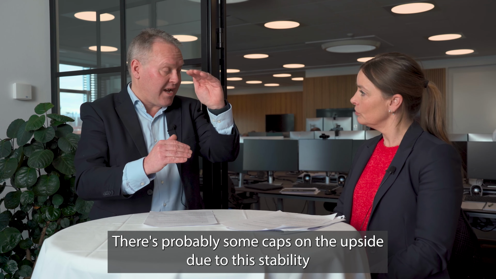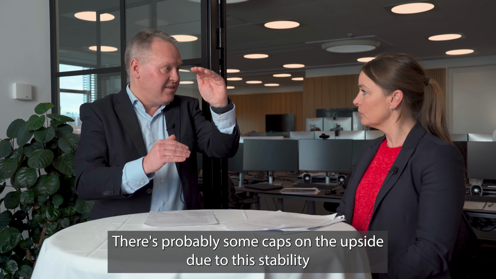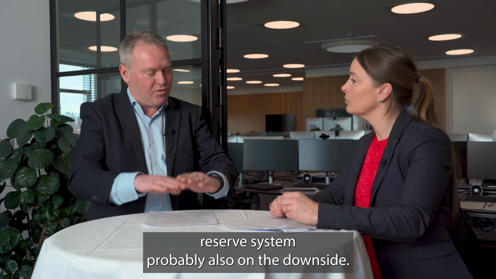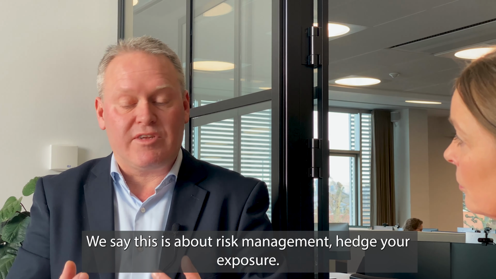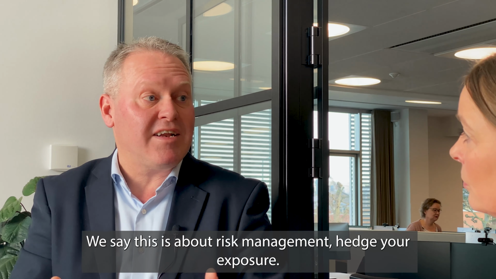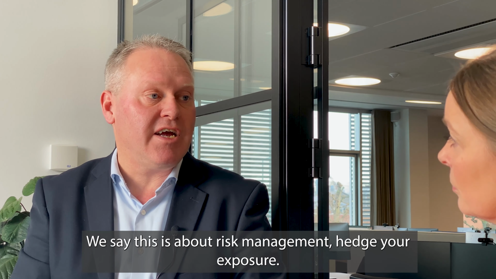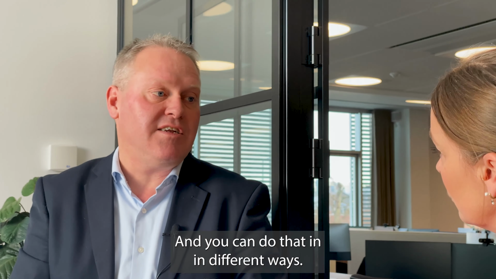There are probably some caps on the upside due to this stability reserve system, probably also on the downside. But it's a volatile market. So as we say, this is about risk management. Hedge your exposure, and you can do that in different ways.